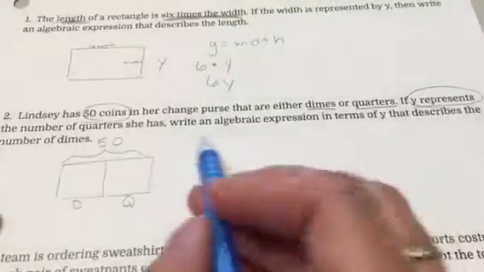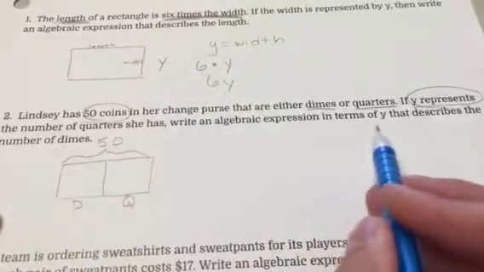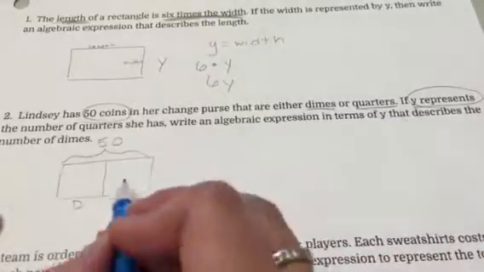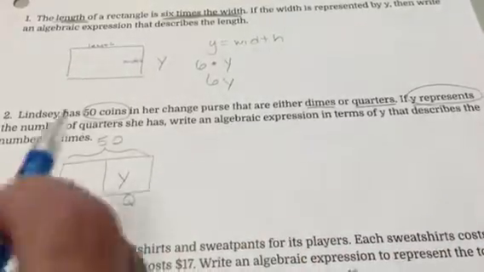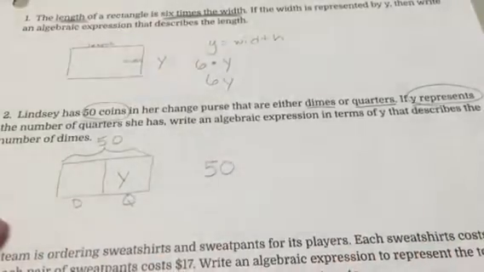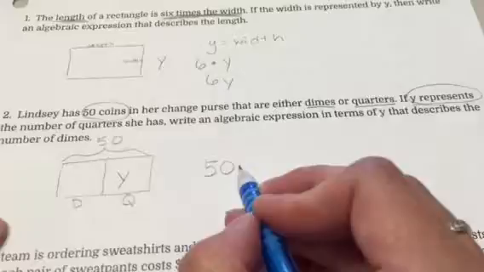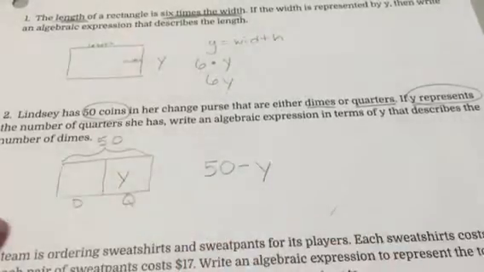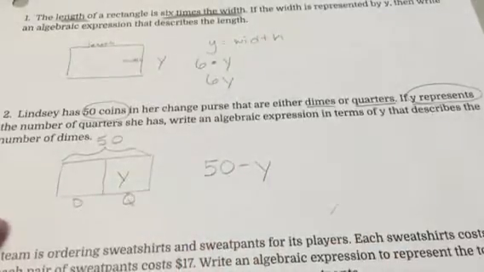They told us that the number of quarters she has is y. So to find out the number of dimes, we have to take the total number of coins and we're going to subtract the number of quarters so that we're left with the number of dimes.